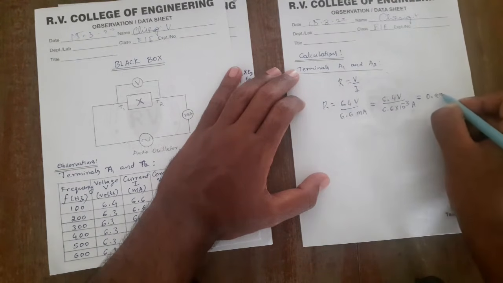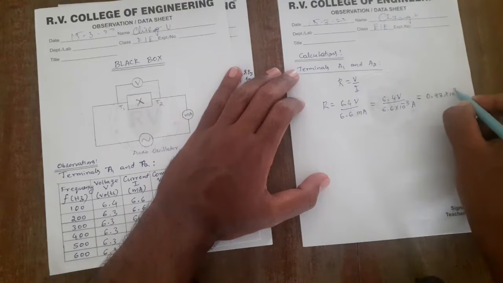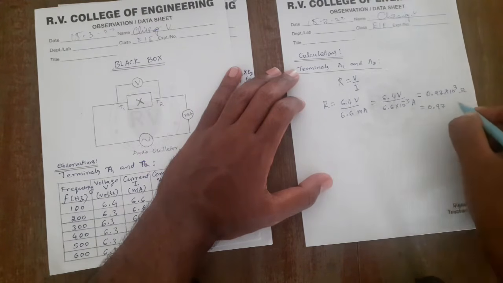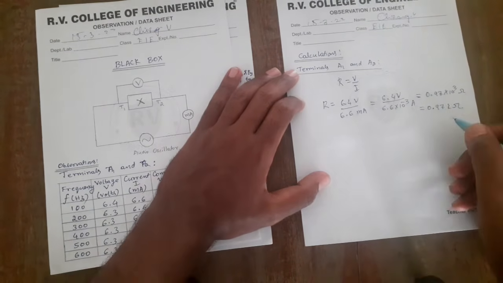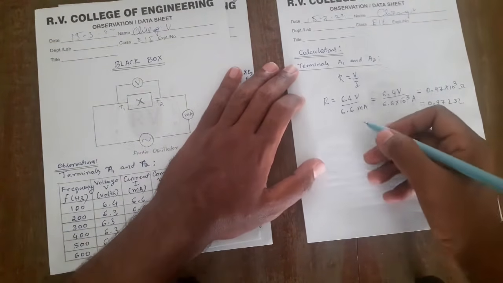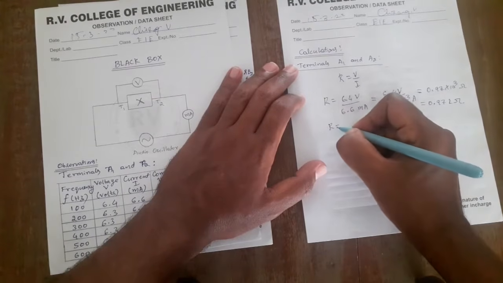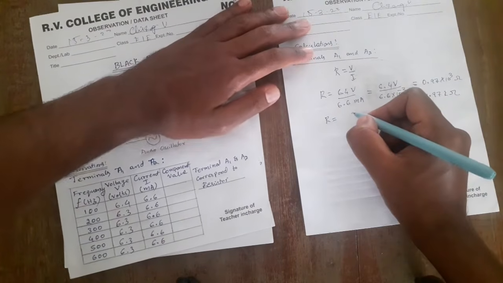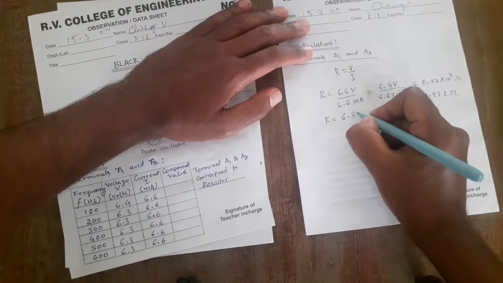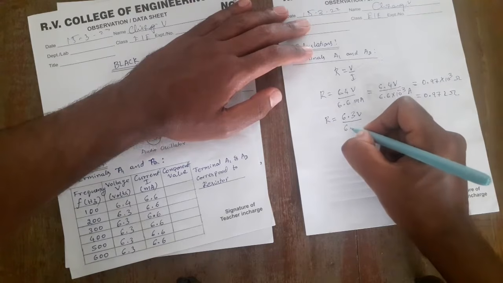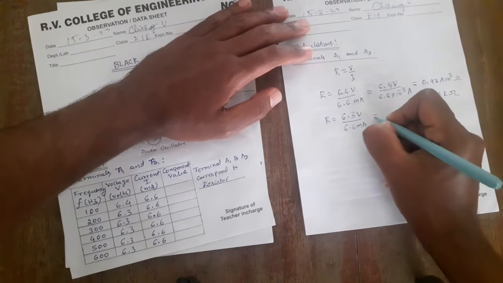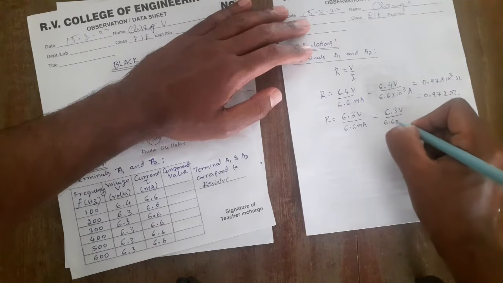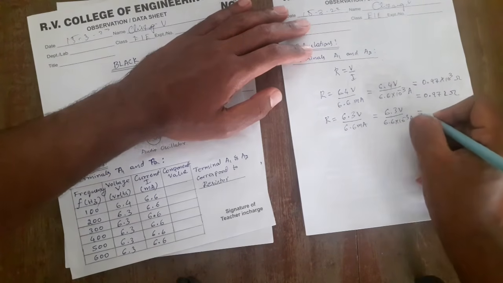So it is 0.97 into 10 to the power of 3 ohms, or we can call it 0.97 kilo ohms. So this is the resistance value found from the first reading, and similarly find out the resistance for the other readings also. For the second reading, voltage is 6.3 and current is 6.6 milliamps. So it is 6.3 divided by 6.6 into 10 to the power of minus 3 amps.